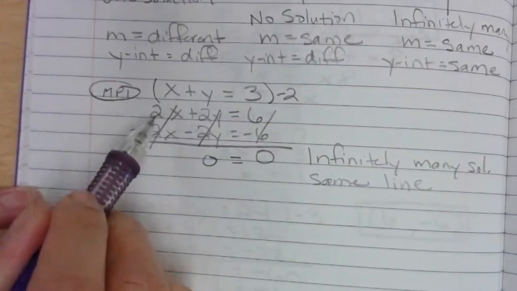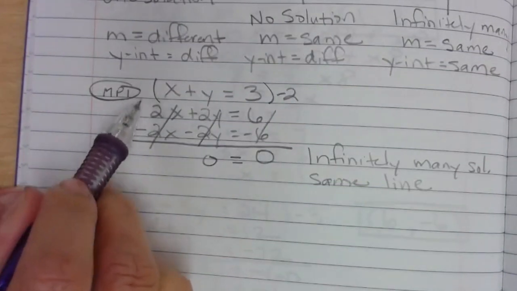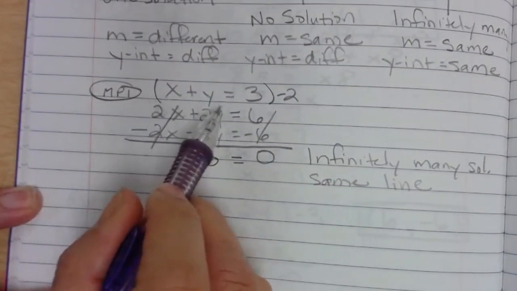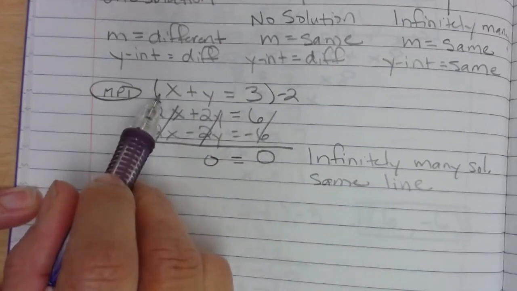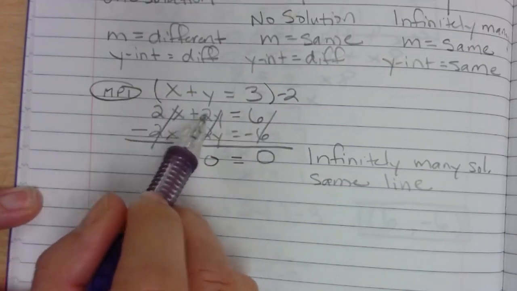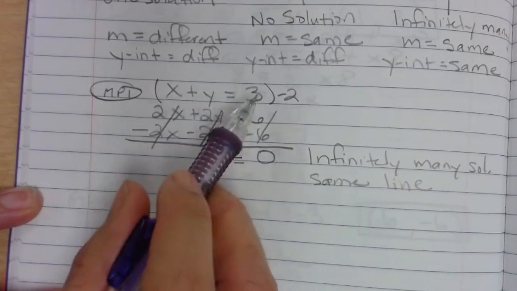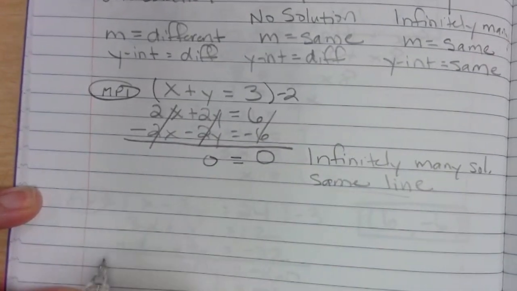Now let's go back and look at the equation. Just look at the two original problems. Notice, if I divided everything by 2, would I come up with the same equation? Yeah, I would. If I divided this equation by 2, I'd come out with x plus y, which means that it's exactly the same line.